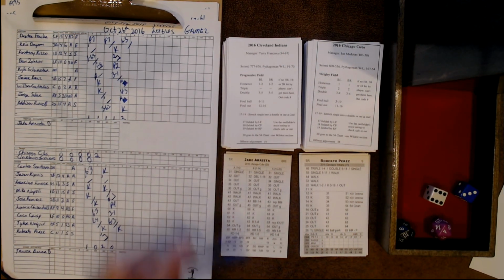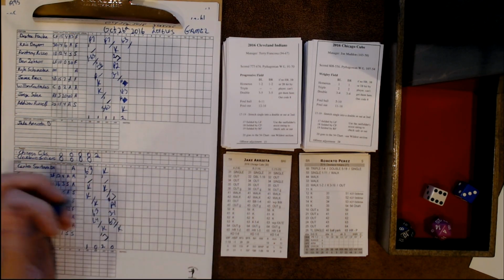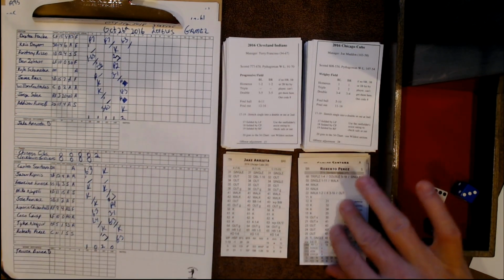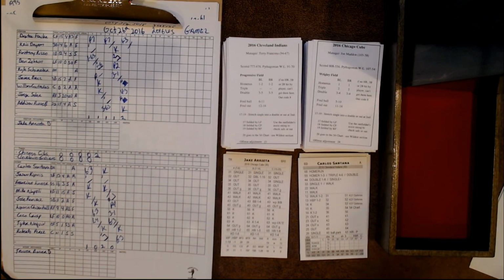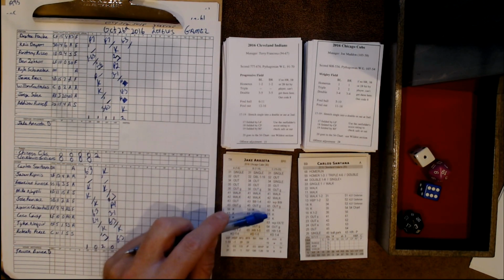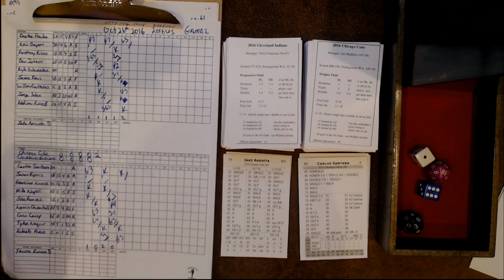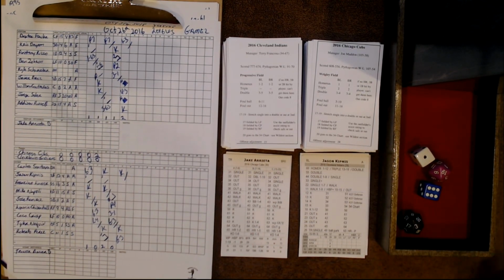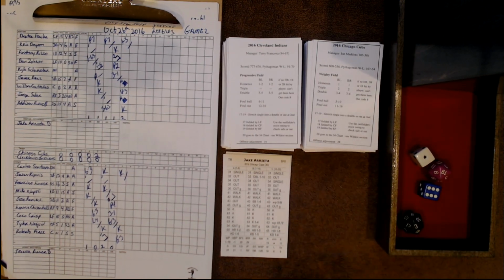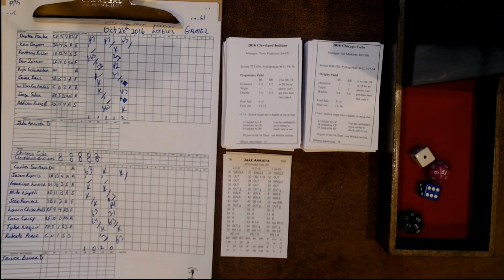36, blank. 36 is an out, ground out to short, 6-3. And Carlos Santana, two-way here in the 5th. 61, blank. 61 is another strikeout. So 2 more strikeouts to add to Jake Arrieta. And the Indians go down 1, 2, 3 in the 5th. That's not what we wanted to see.